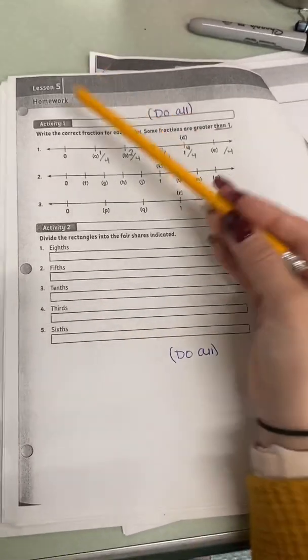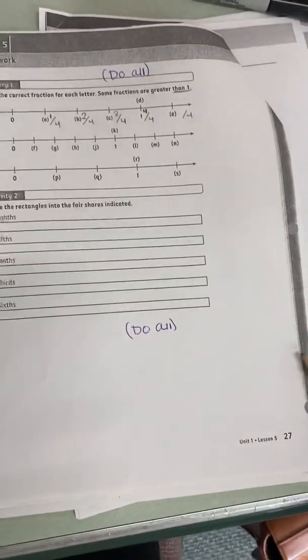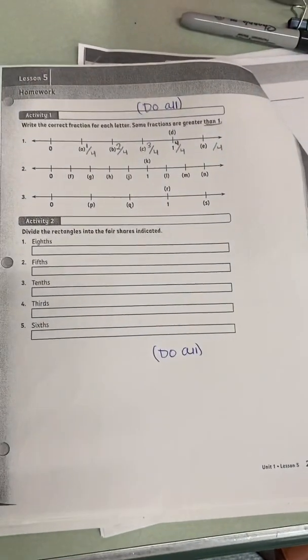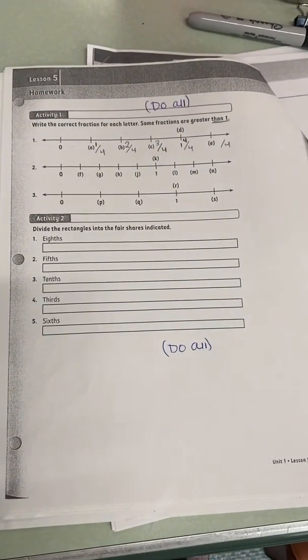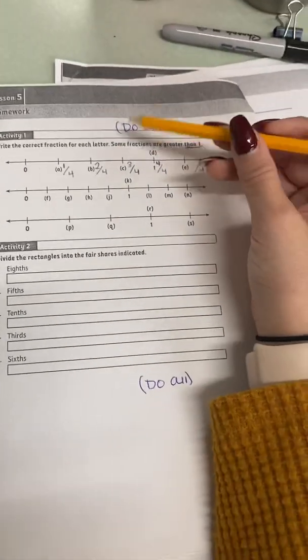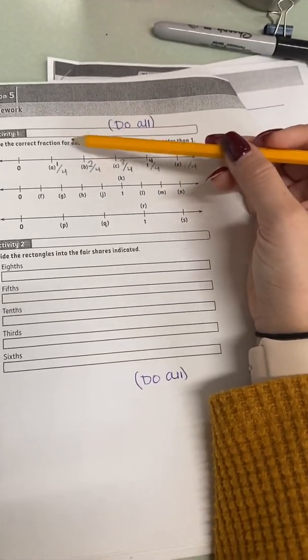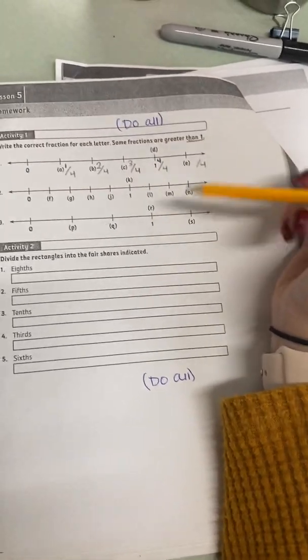We are on lesson 5. In your homework packets, we are on page 27 here. I'm gonna go through the first problem for each activity just so that everyone's on the same page. So for activity 1, we are writing the correct fraction for each letter. Some fractions are greater than 1.